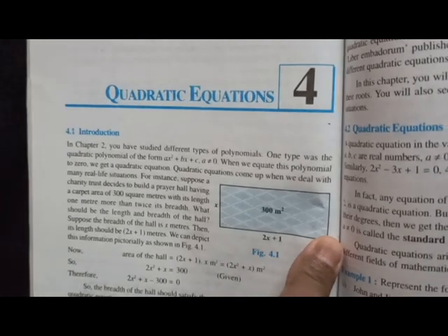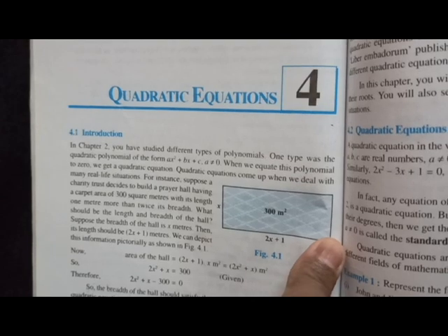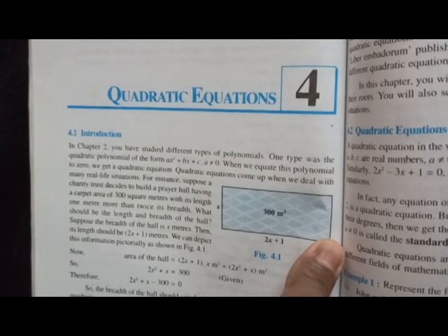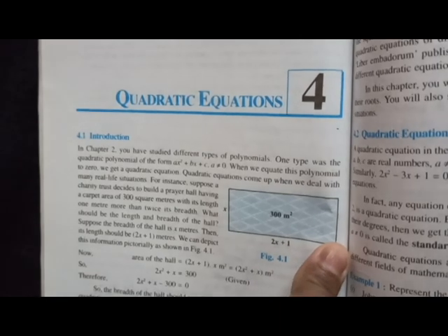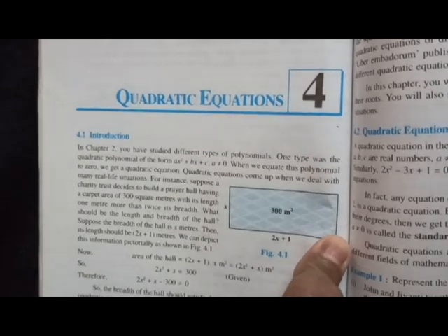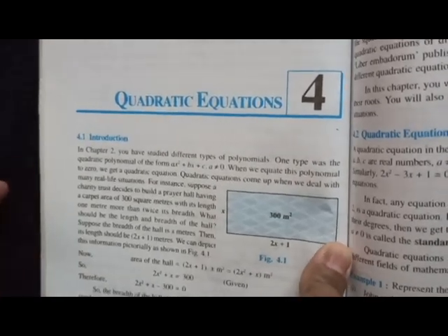In our series of class 10th, today we are going to start a very important chapter, quadratic equations. This is chapter number 4 for class 10th NCERT book.